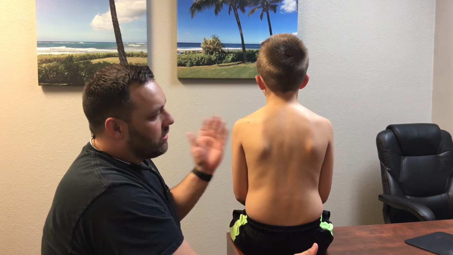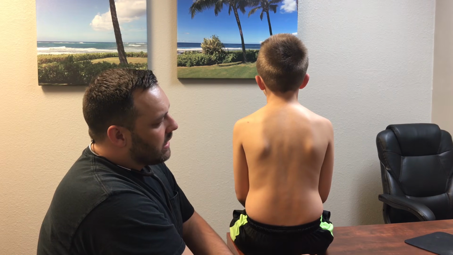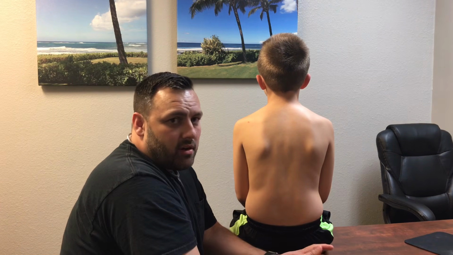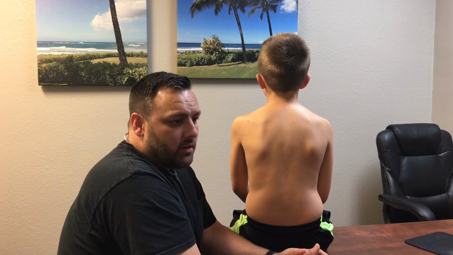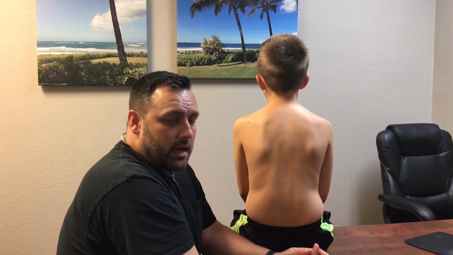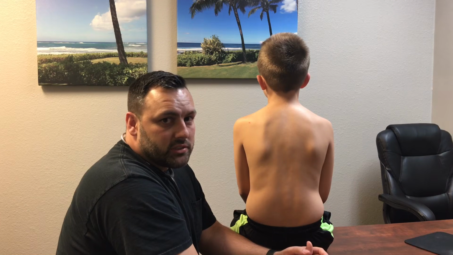Okay, so we've done the anterior, we've done the posterior, and I believe that completes the cardiovascular, thorax, and heart portion of the assessment.